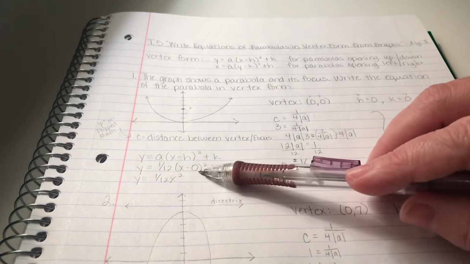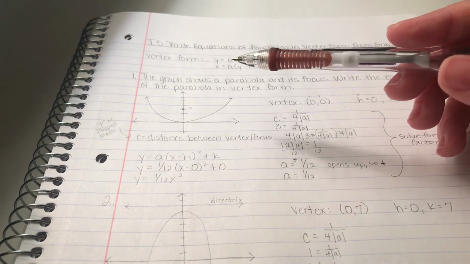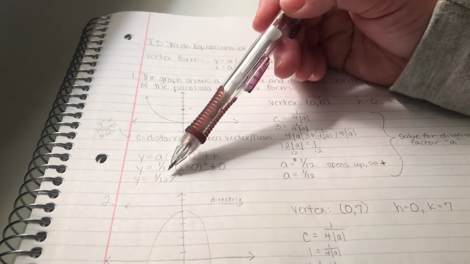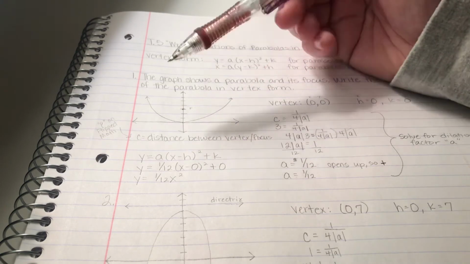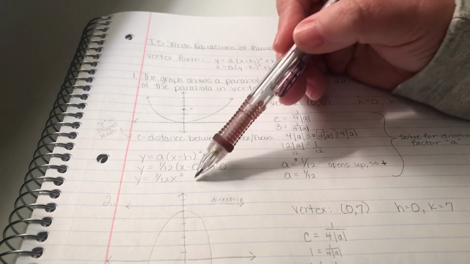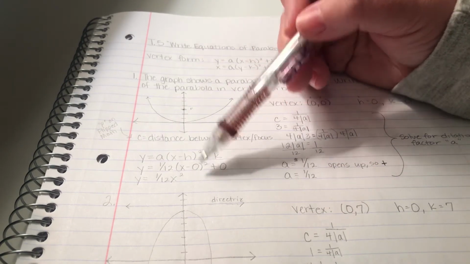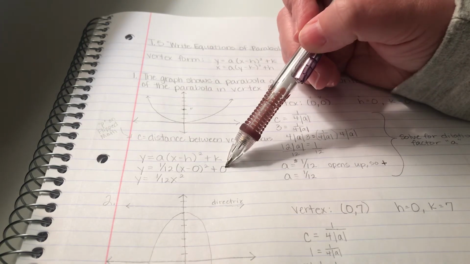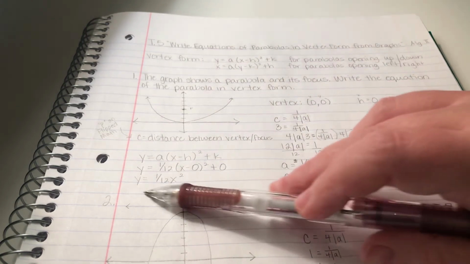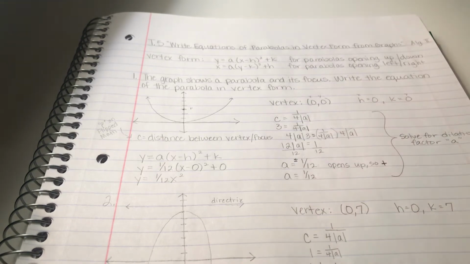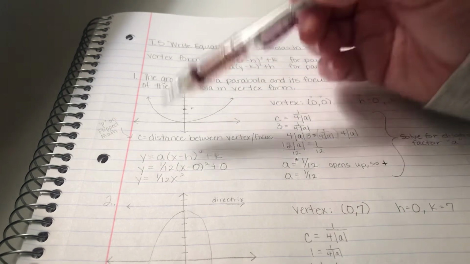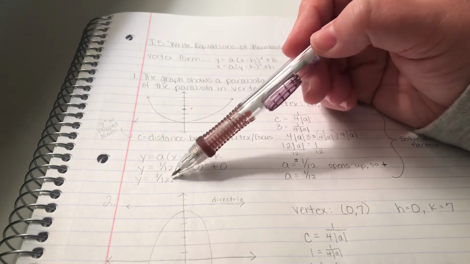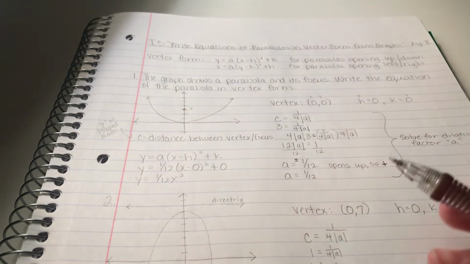I know that x minus 0 is just x by itself. So I can say 1/12 x squared, because I can't forget my squared there. And then if I had something else over here, like a +3 or a -7, I would include it. But since this was a 0, then all I have to do is end it there. So our equation for this parabola, for this graph, is y equals 1/12 x squared.